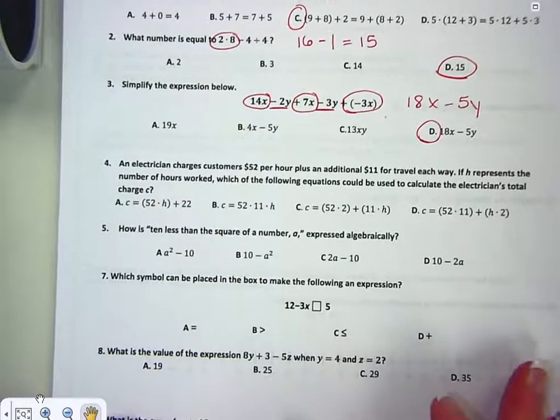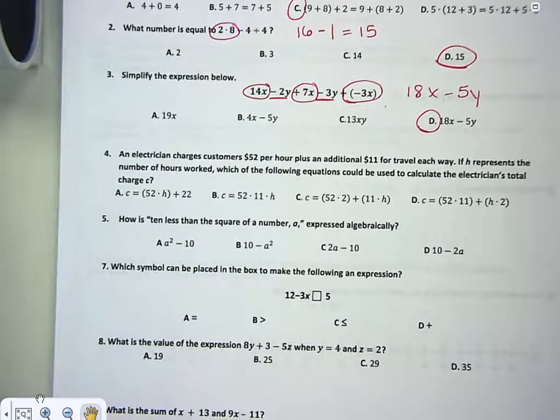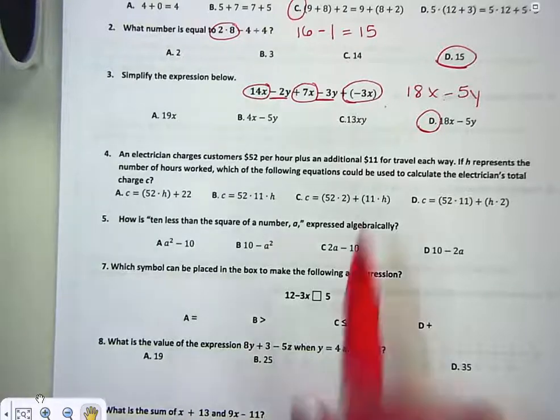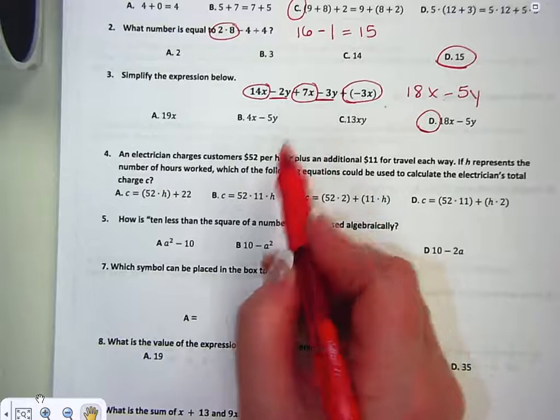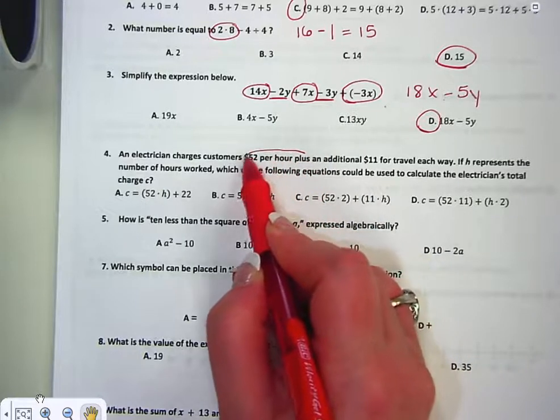Number 4, an electrician charges customers $52 per hour plus an additional $11 for travel each way. If H represents the number of hours worked, which of the following equations could be used to calculate the electrician's total charge? So, it's $52 per hour.